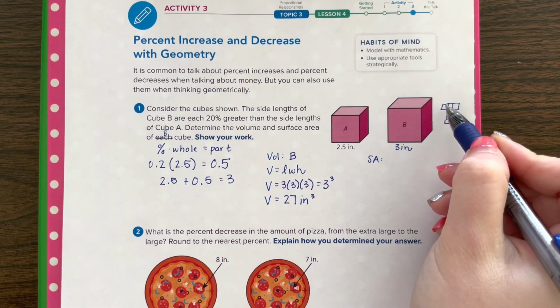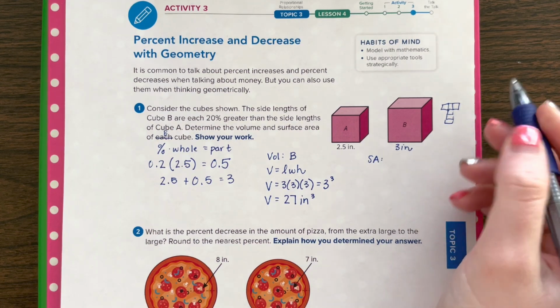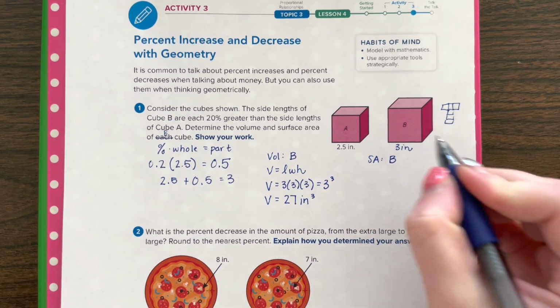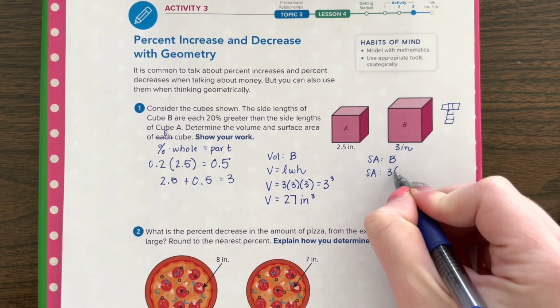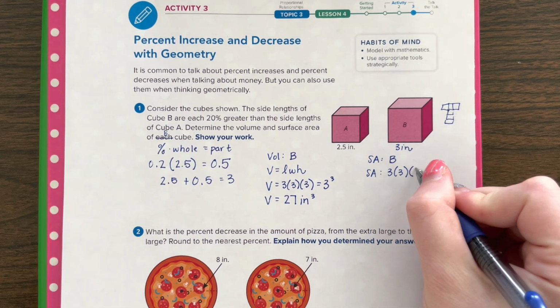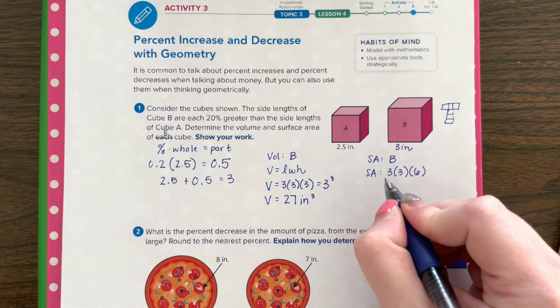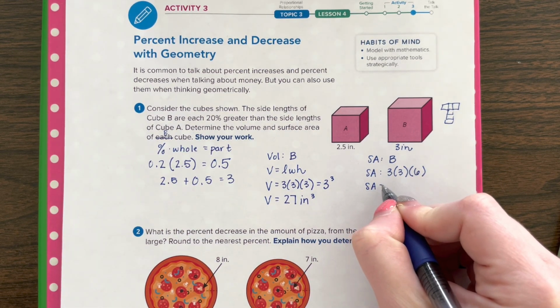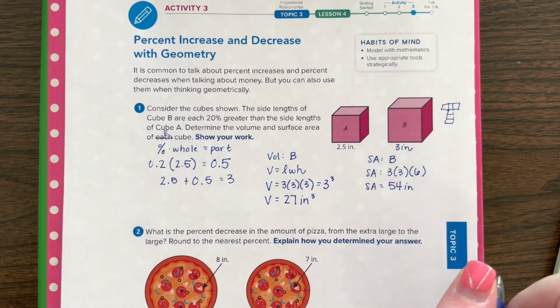So all we have to do is find the area of 1 square, and then there are 6 faces, so we're going to multiply it by 6. For our surface area for cube B, we find the area of 1, so we do 3 times 3 for the square. Then we have a total of 6 squares, so we multiply it by 6. So our surface area is equal to 54 inches. It's area, 2 dimensions, so we're talking about it being squared.